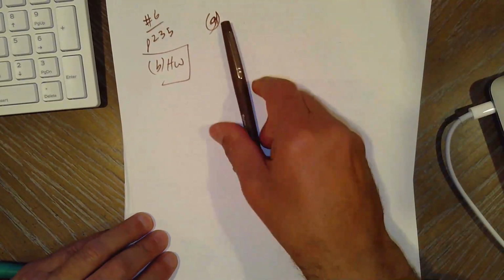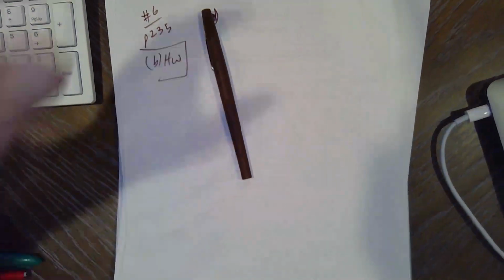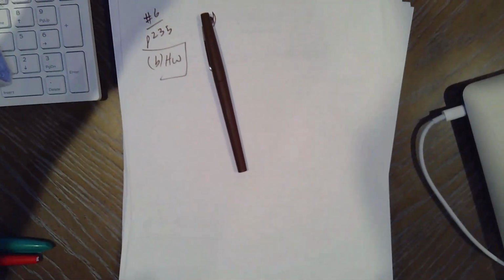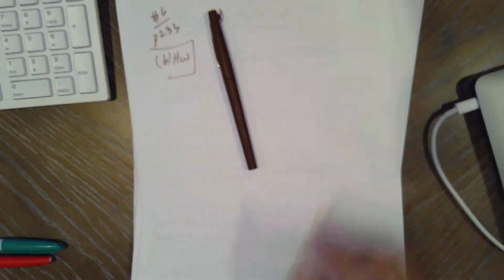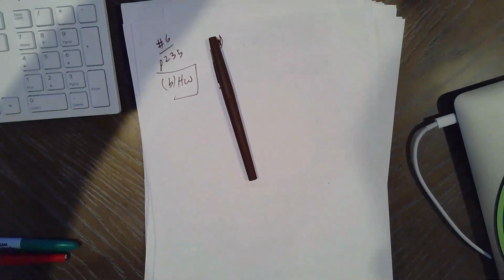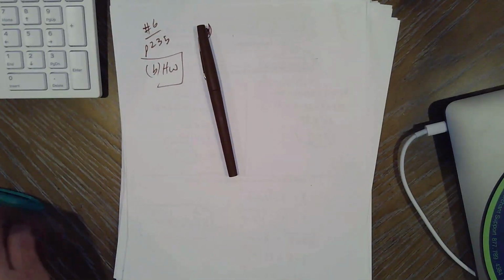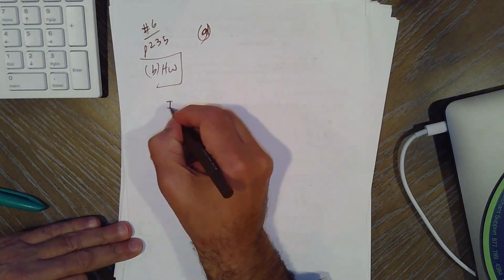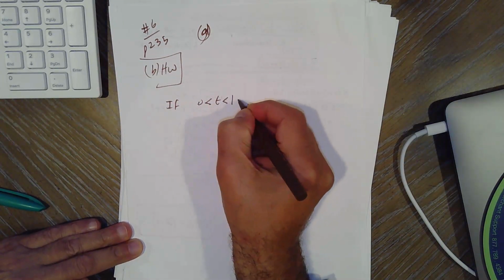So I'm going to write all this down. Okay, so if t is between 0 and 1, we have two things to look at.